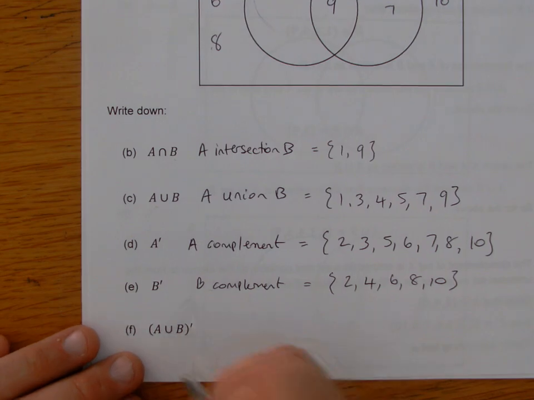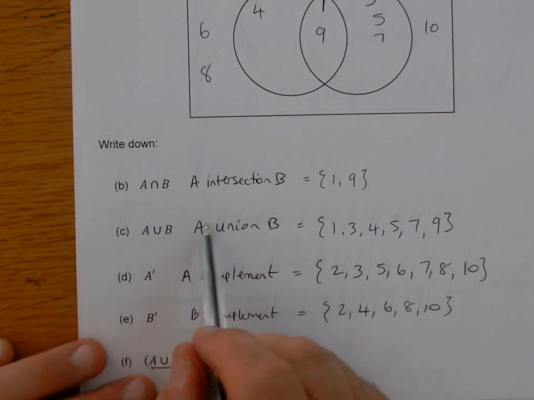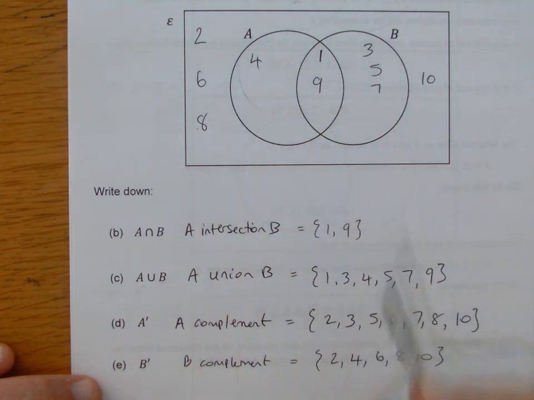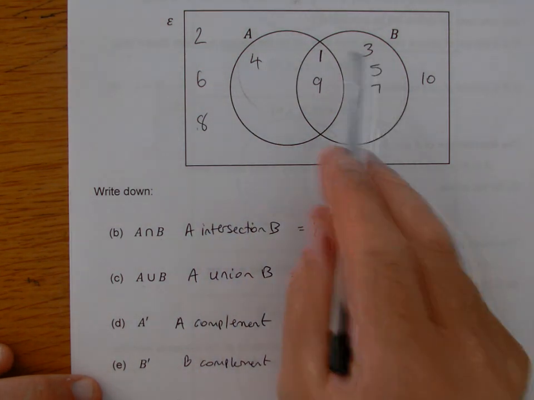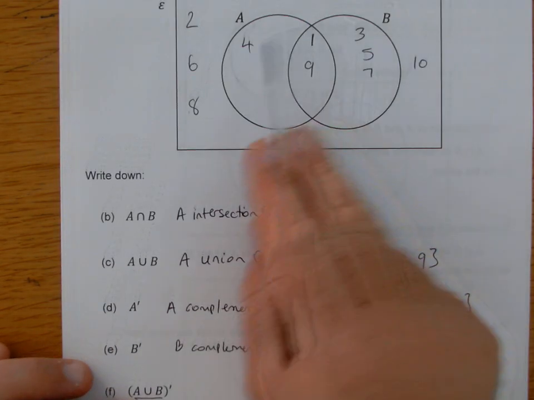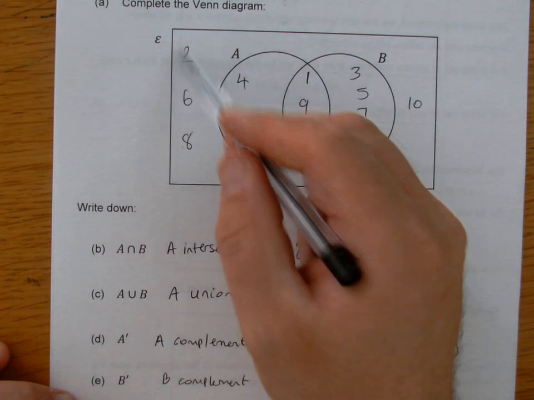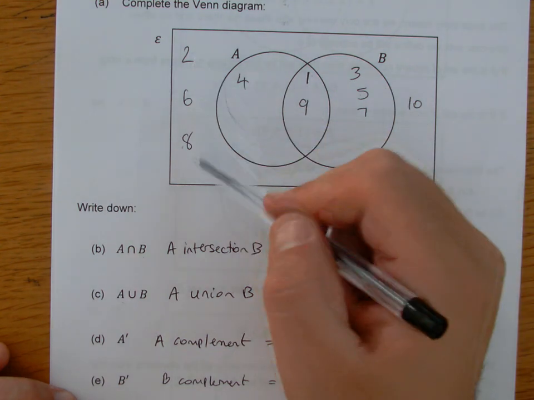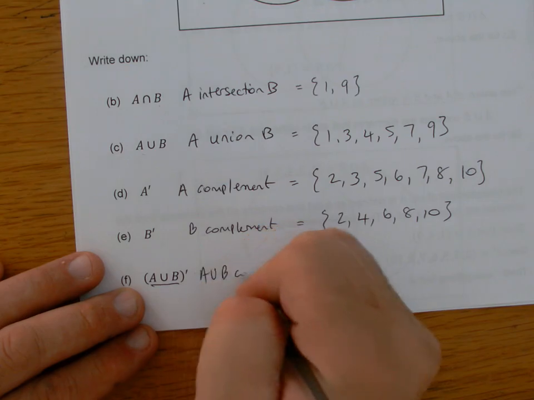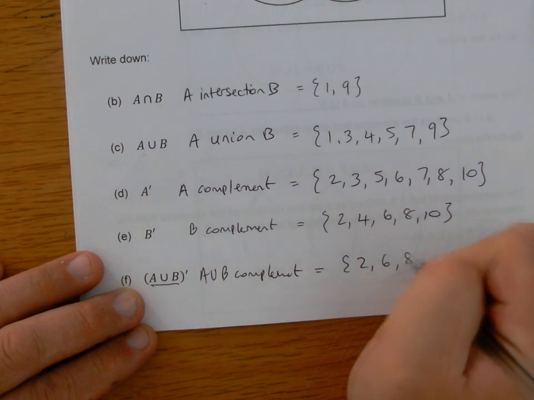So we remember earlier what A union B was. A union B was when A and B are united, so it's all of them together, but now we want the complement, so we don't want these, we want everything else. So we know this is A union B, all of that there, but the complement, the dash outside the bracket, will be everything outside. So that'll be 2, 6, 8, and 10. So it'll be A union B complement. Now it'll be 2, 6, 8 and 10.